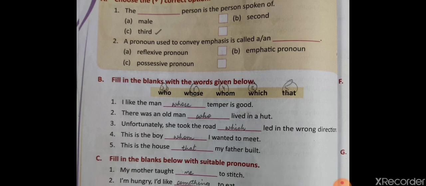Fill in the blanks with the words given below. So I like the man whose temper is good. There was an old man who lived in a hut. Unfortunately, she took the road which led in the wrong direction. This is the boy whom I wanted to meet. This is the house that my father built.